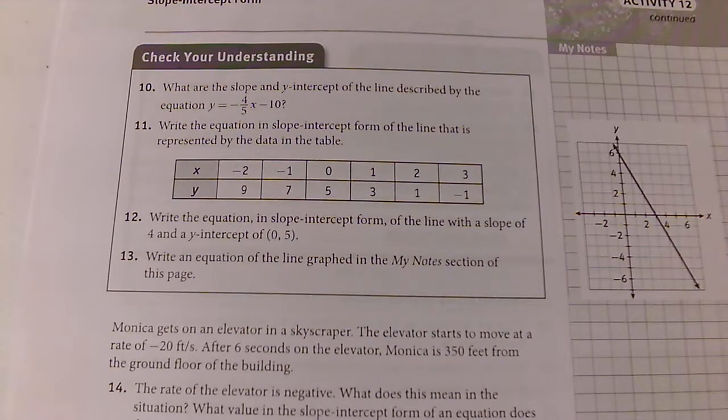So here are some problems to check your understanding. We can pause the video if you want while y'all try these.